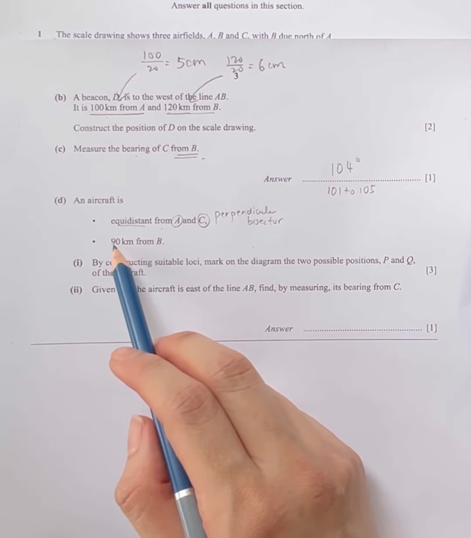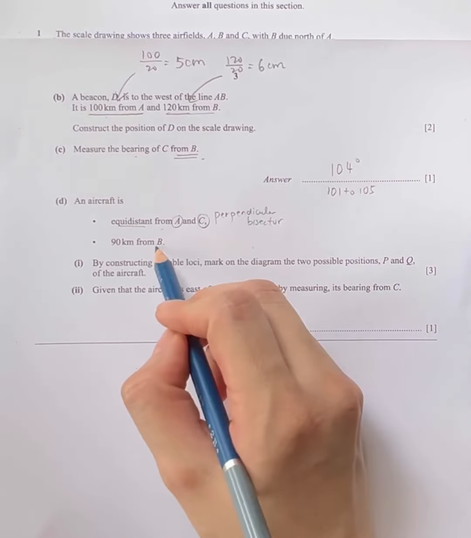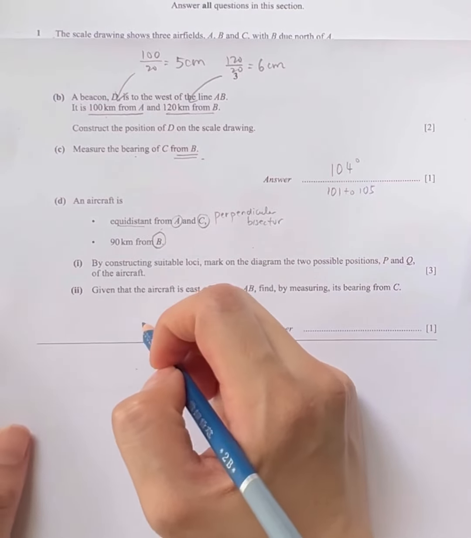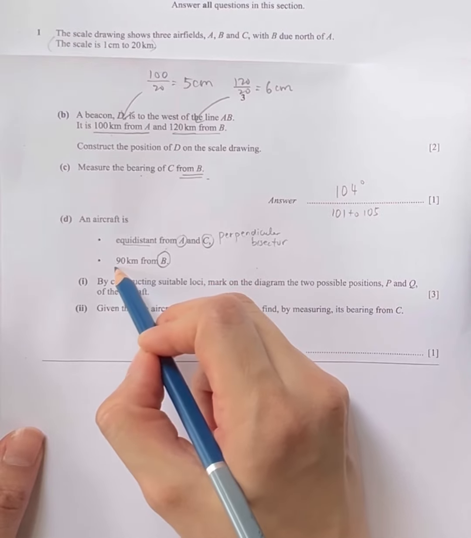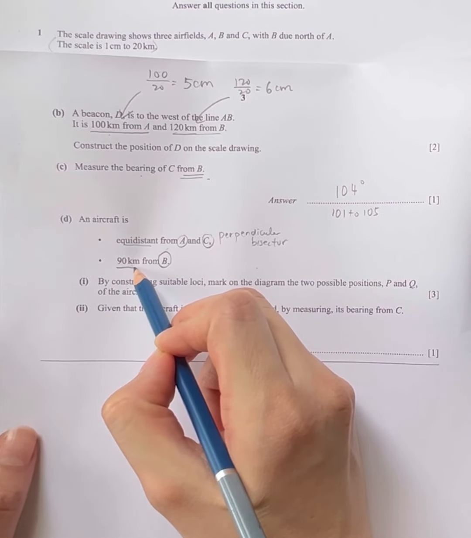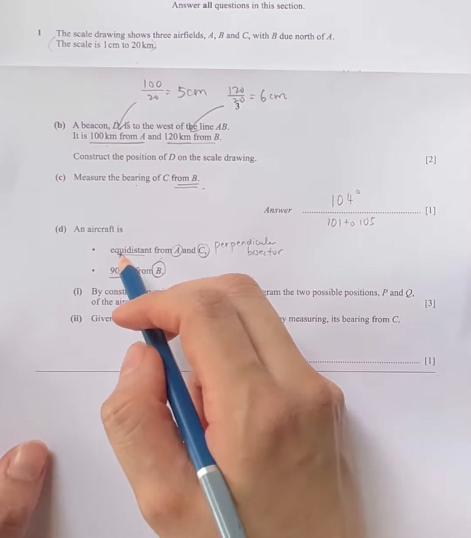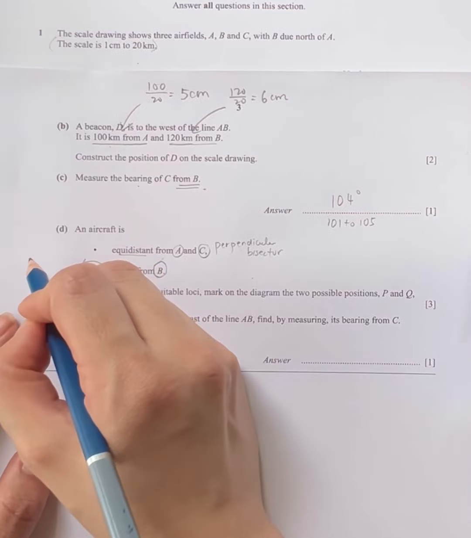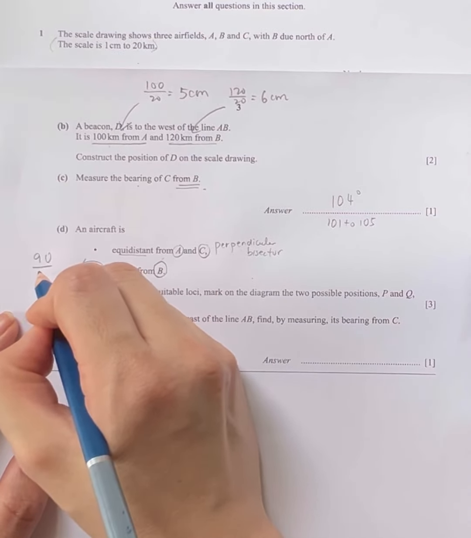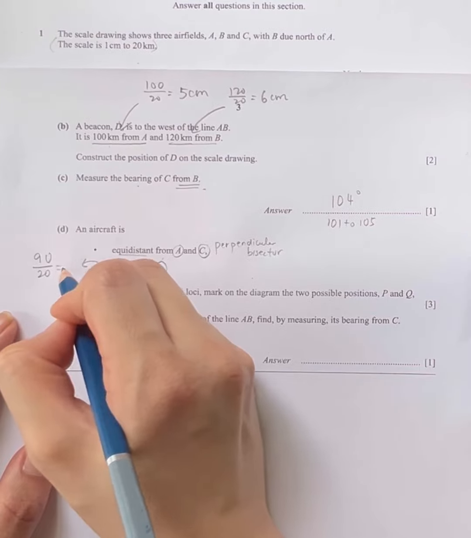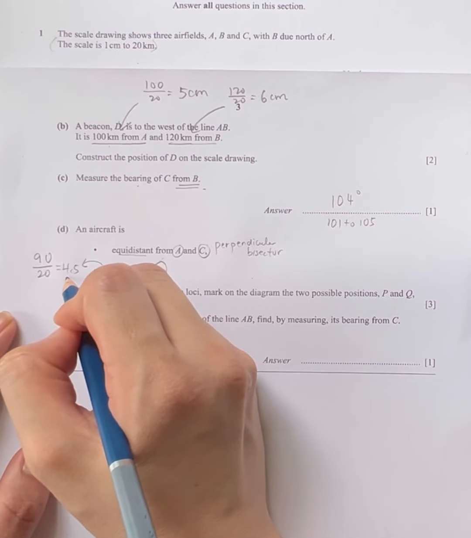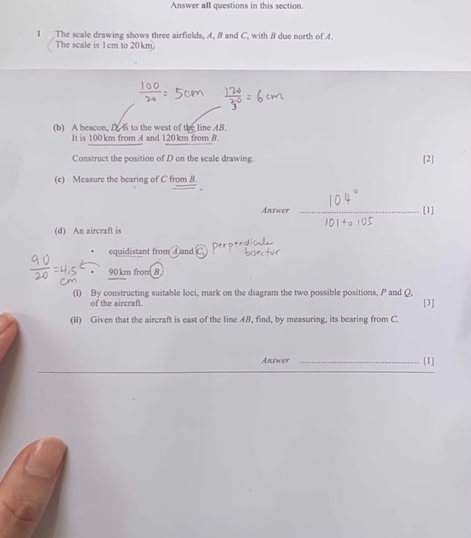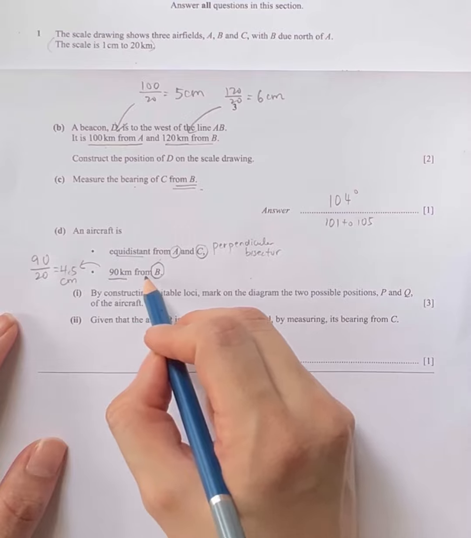And now the next one we need to draw is 90 kilometer from B. You cannot measure 90 kilometer by the way, right? So you need to know what is represented by 90 kilometer on the map. Look back at the scale again, 1 centimeter to 20 km. So if 90 kilometer, then you have to divide by 20. So 90 divided by 20 is 4.5. So it's 4.5 centimeter on your map, 4.5 centimeter from B.